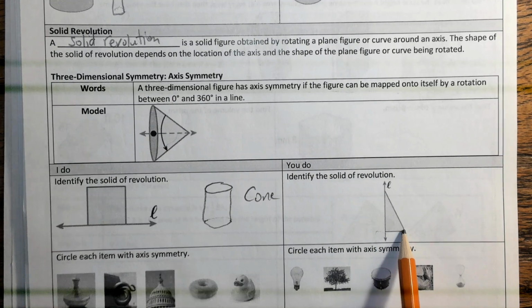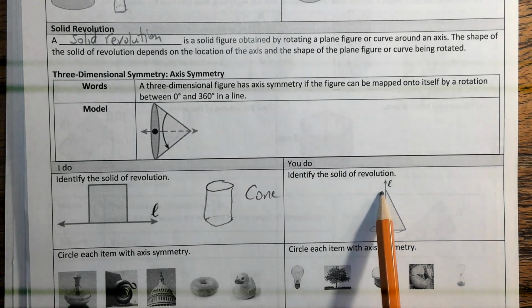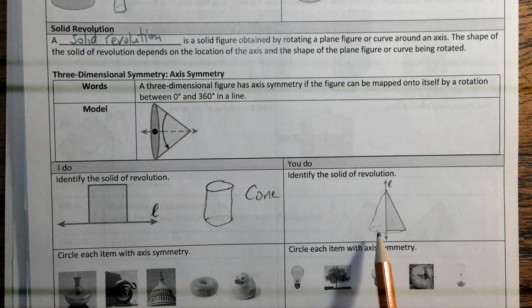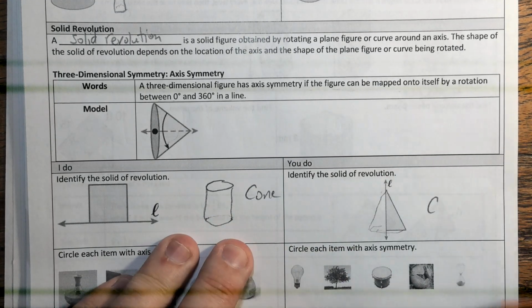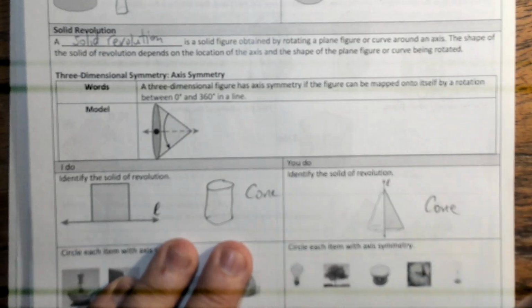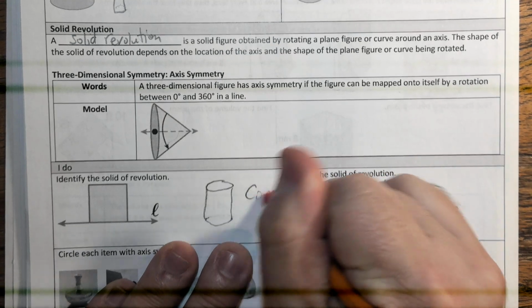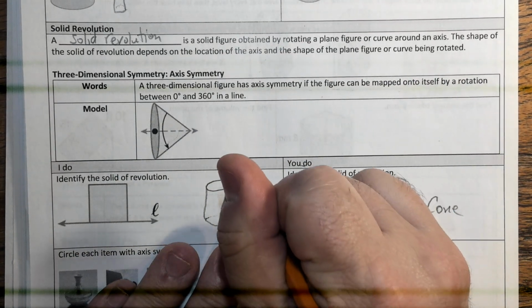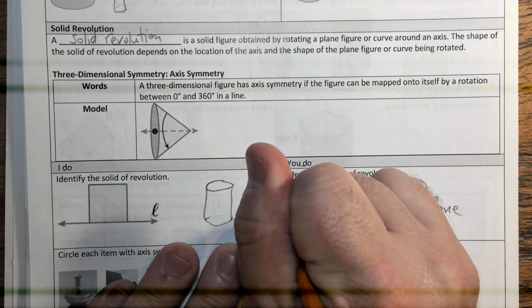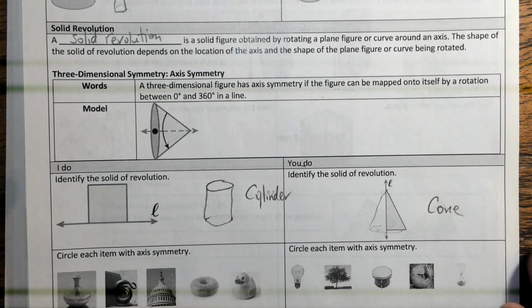If you take this and go all the way around, looks like that. Actually, that's not a cylinder, that's a cone. Good grief. What happens when I start thinking ahead? This is a cylinder. That's a cone.